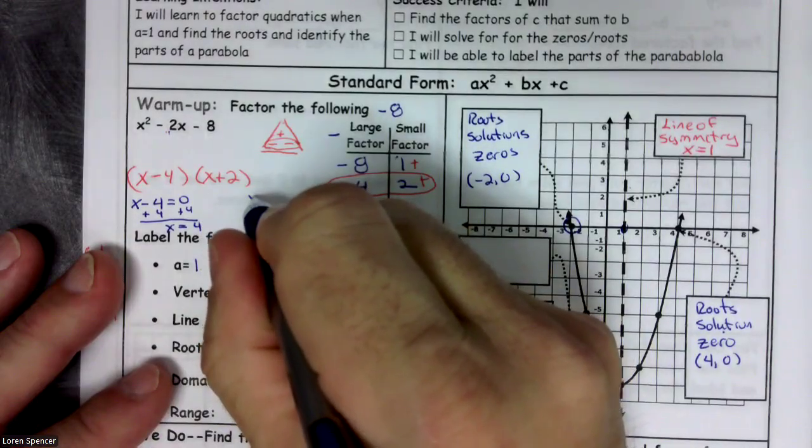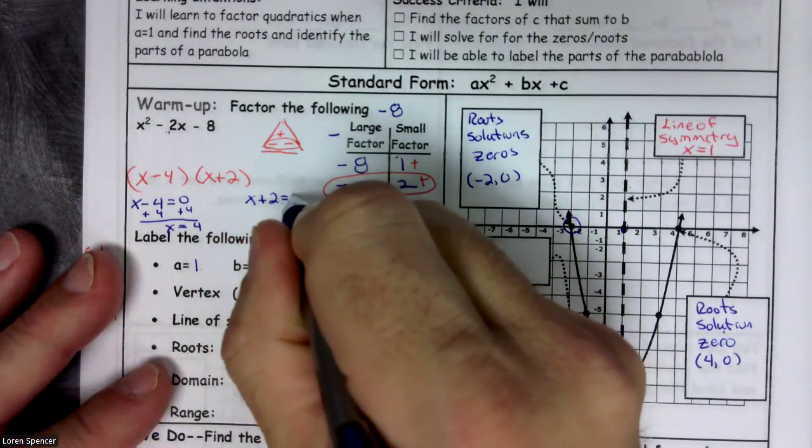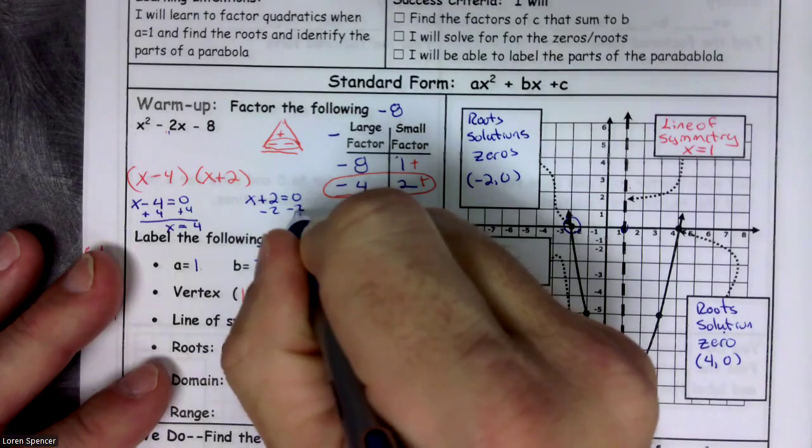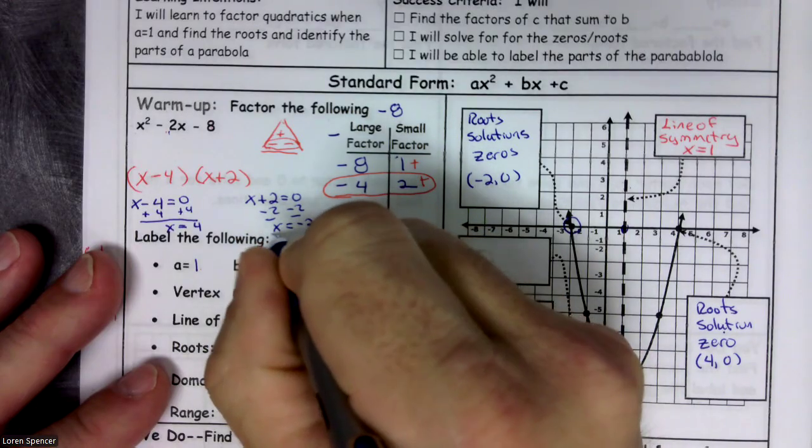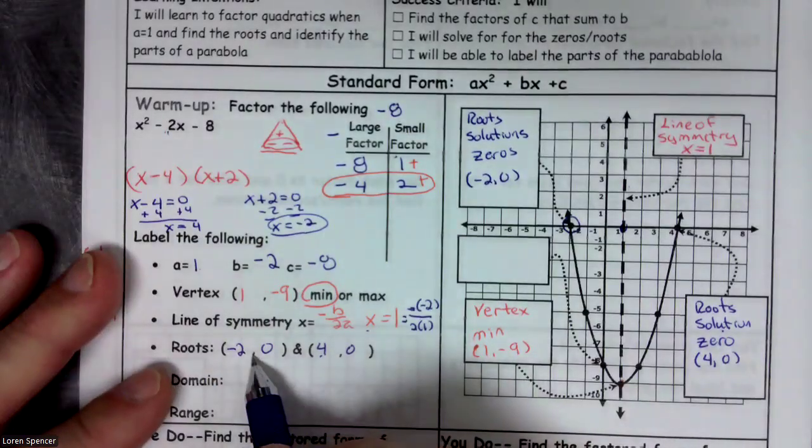Over here, I have x plus 2. If I set it equal to 0 and subtract 2, I end up getting x equals -2, which is what I have there.